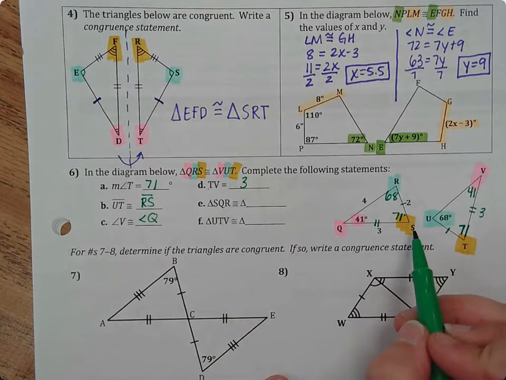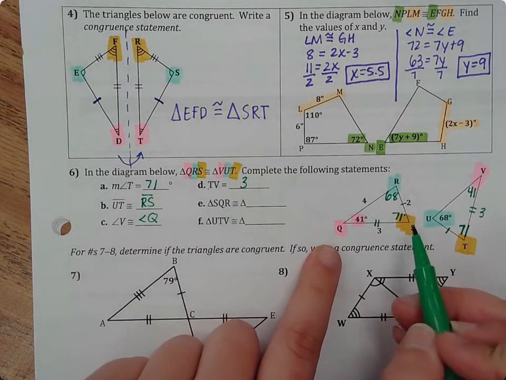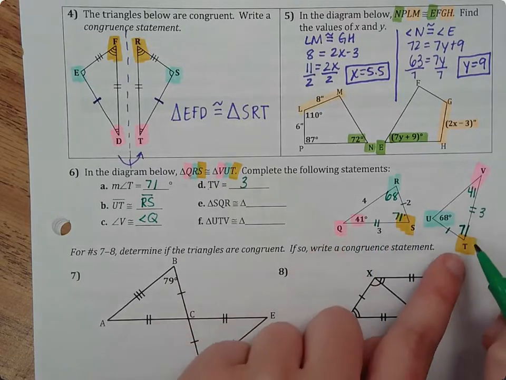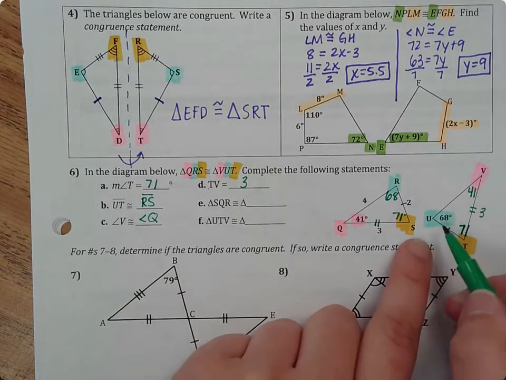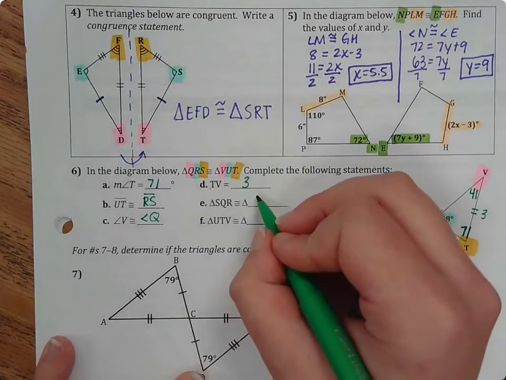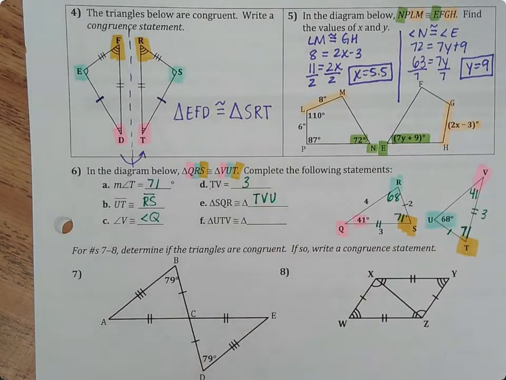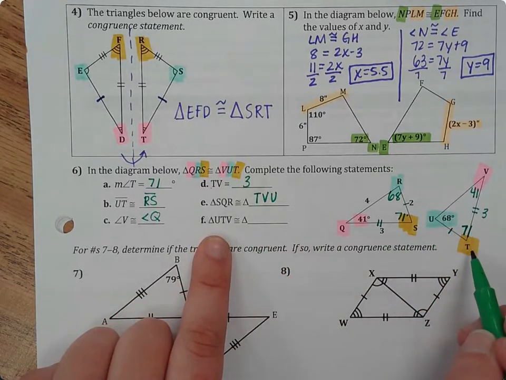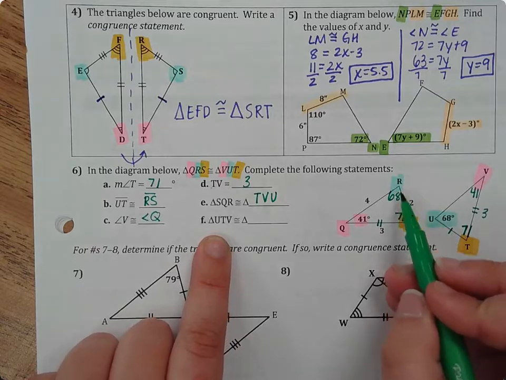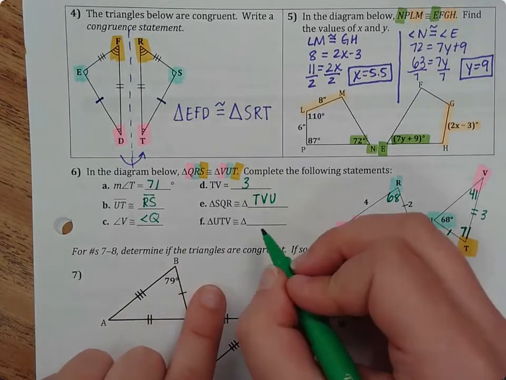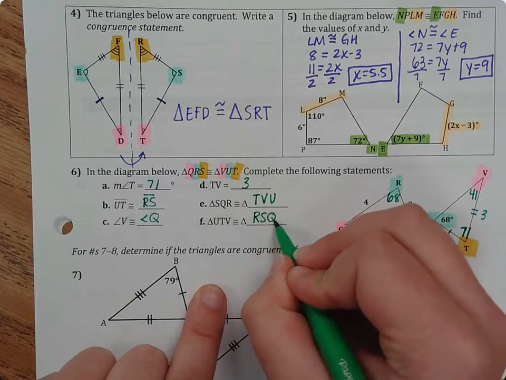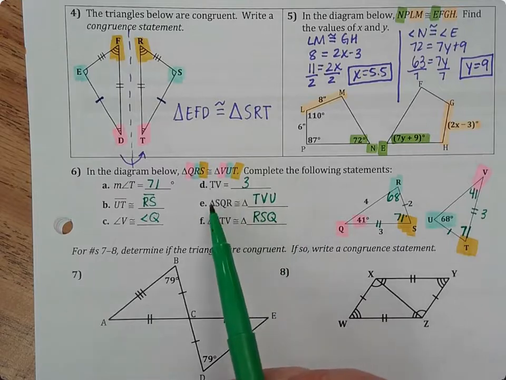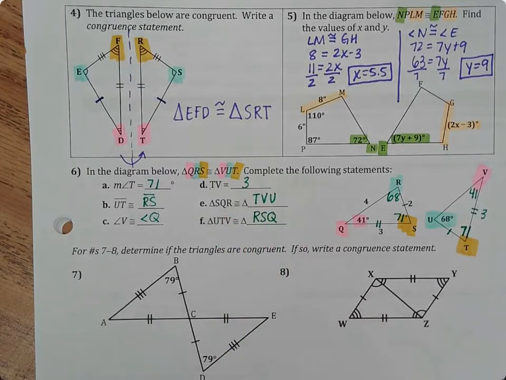SQR is going from S to Q to R. So from pink, not pink, yellow to pink to blue. So we're going to do the same thing here, from yellow to pink to blue, TVU. And then last but not least, from U to T to V, blue, yellow, pink, blue, yellow, pink, RSQ. So we're just finishing those congruent statements here and matching up our corresponding letters.